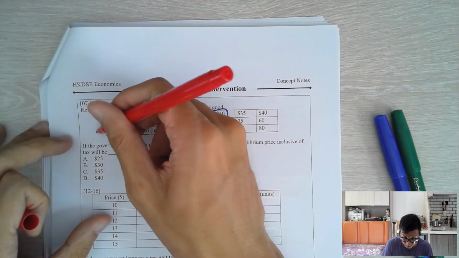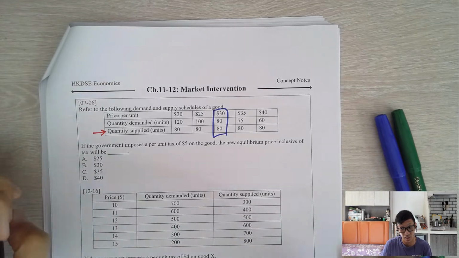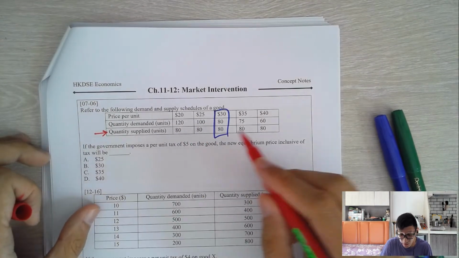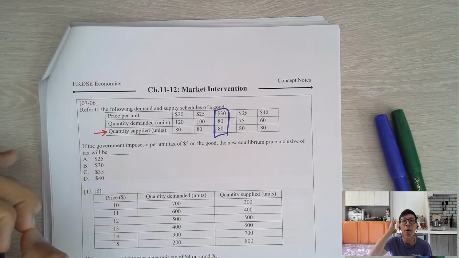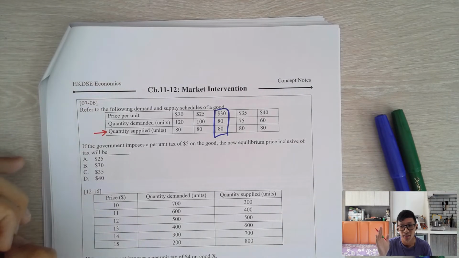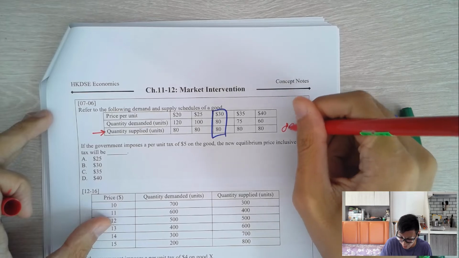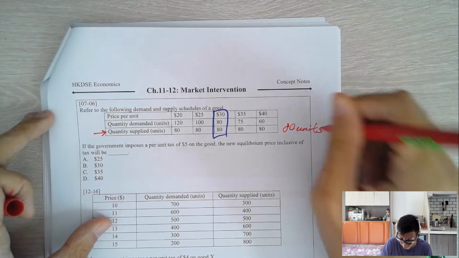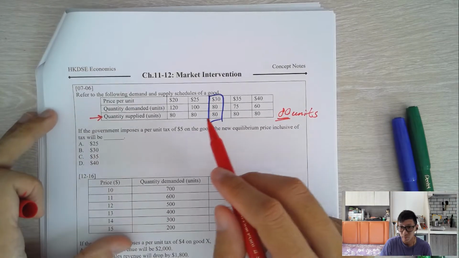You see something funny going on with the QS, right? 80. No matter how much it is selling, whatever the price, it is always staying at 80 units.